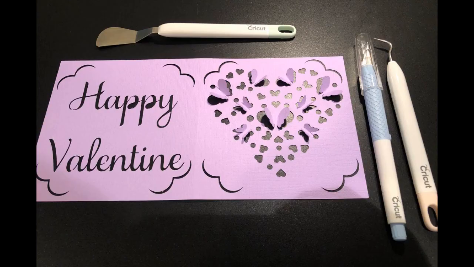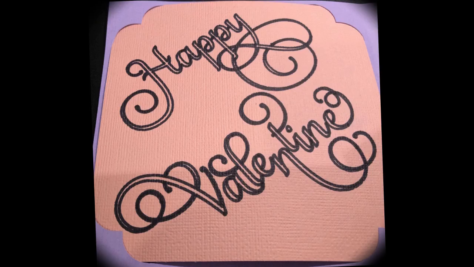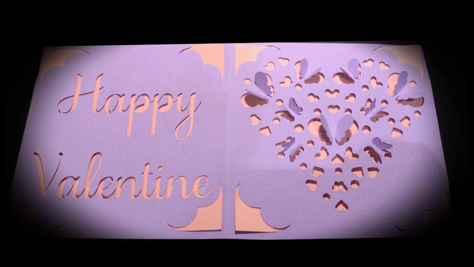I will add the links in the description below for all the tools I used. They are very important to get the intricate, tiny little pieces without destroying the card. So it's very important to do it correctly to get the lovely project out.